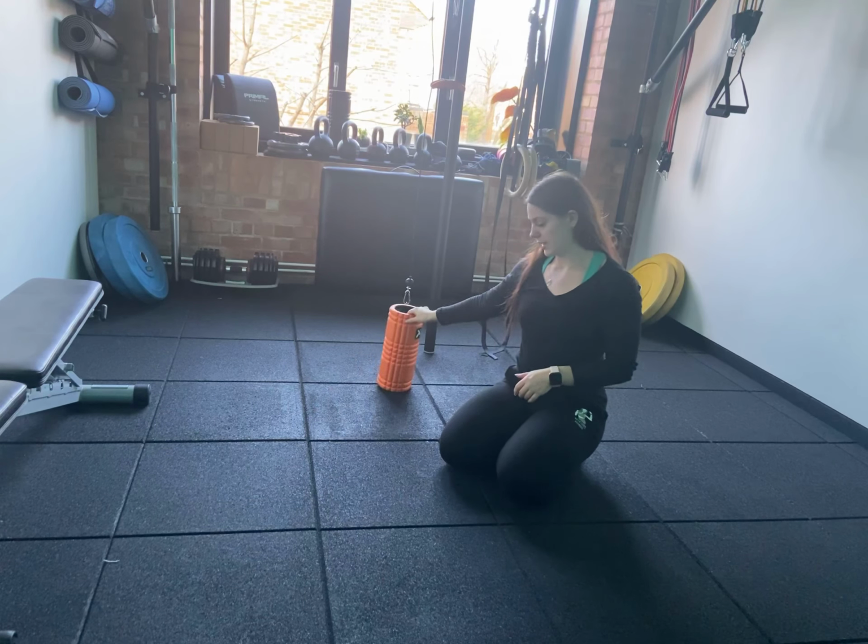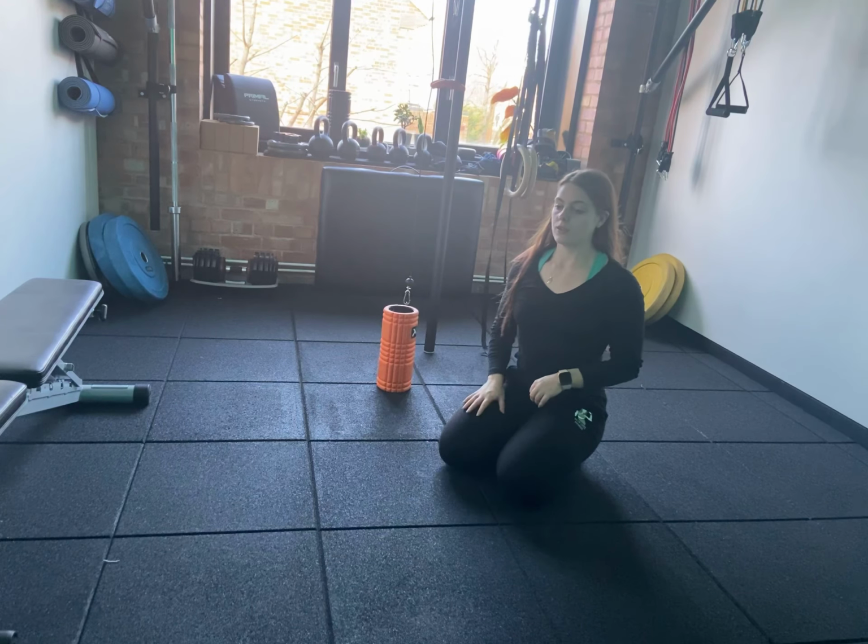And the next thing I do with clients a lot is strengthening the spinal extensors or erectors, so the muscles that run either side of your spine, all the way down from the base up to the top. And for that, we're going to do some extensions. So you can keep it very simple.